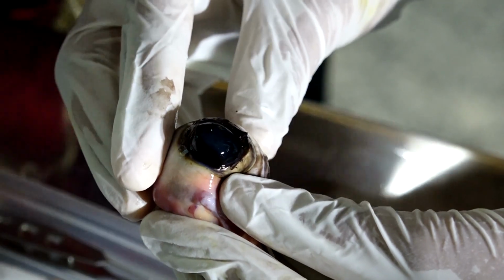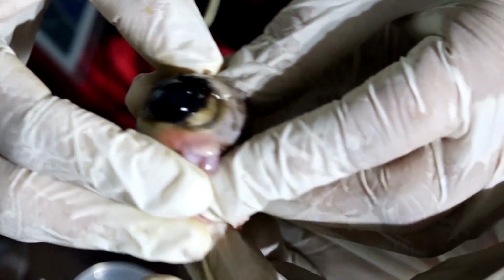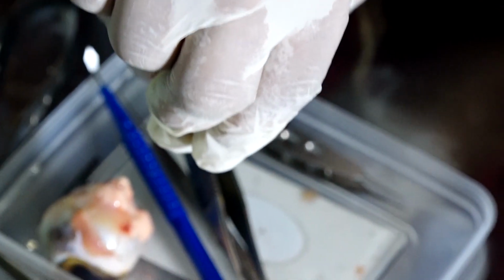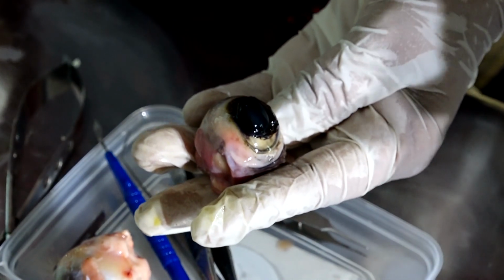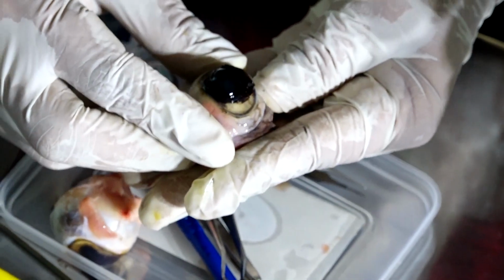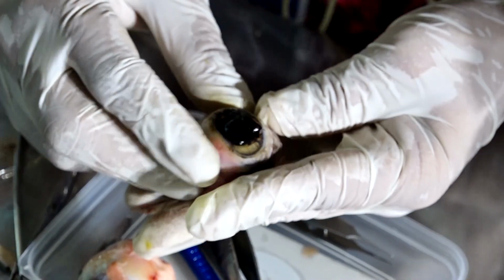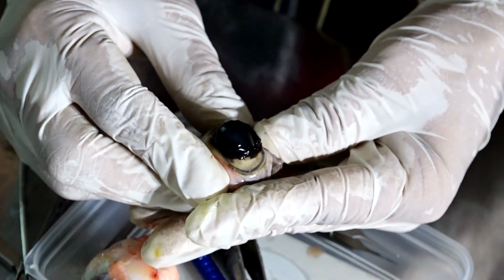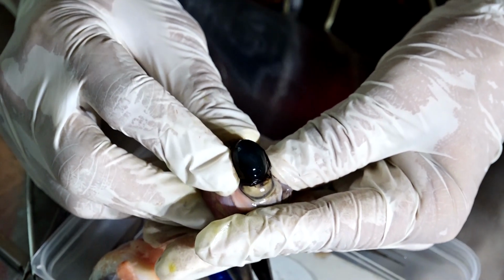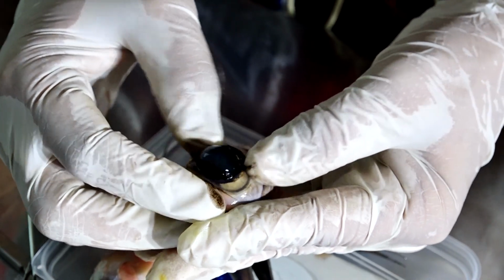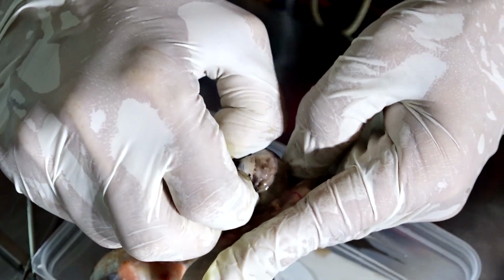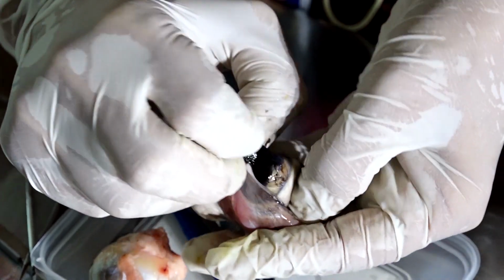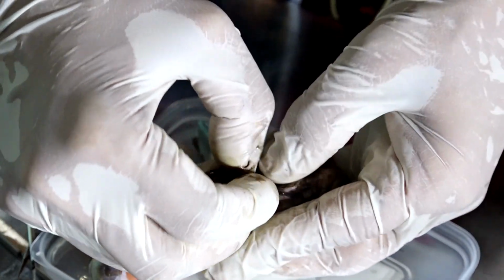And yes. Now, still the lens is not falling. Can you see? Is the lens falling? Why is it not falling? What is the structure which holds the lens in position? It's called the ciliary body and zonules. Zonules are the structure. Now if I gently apply pressure, the zonules will get separated from the ciliary body and the lens will come out. And this is the removal of the lens.